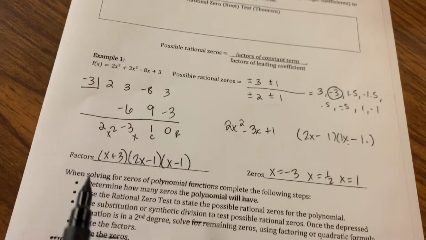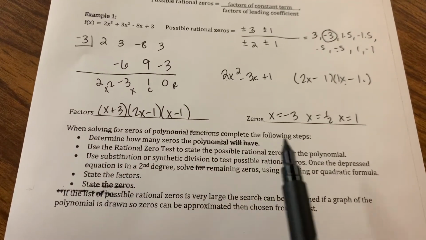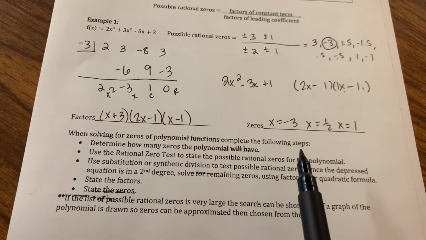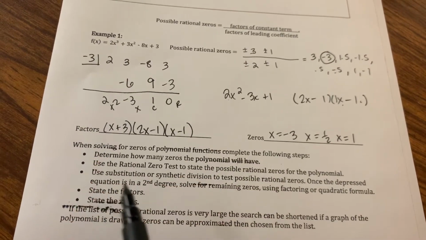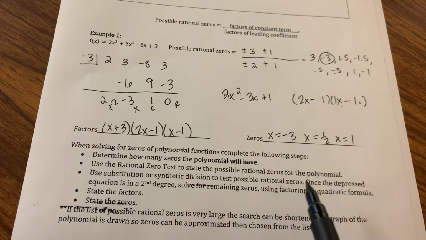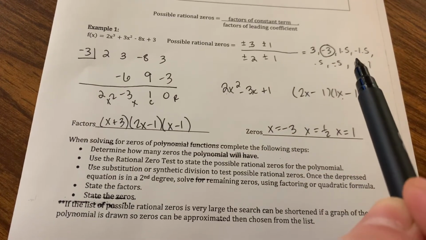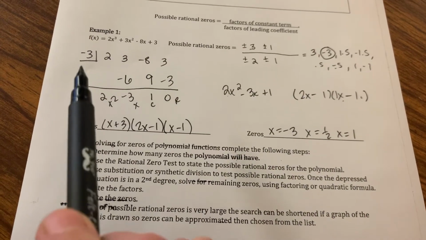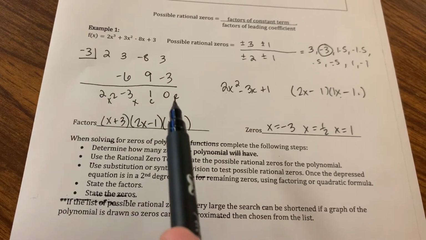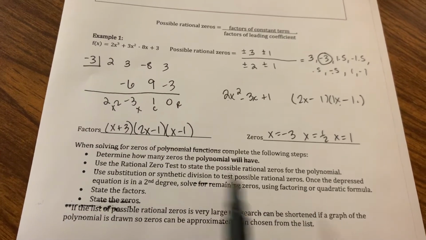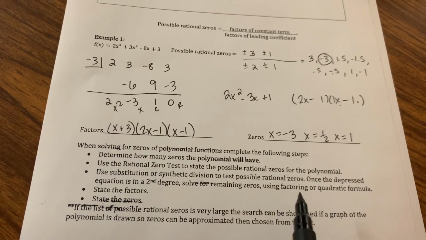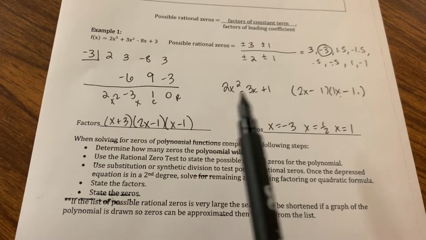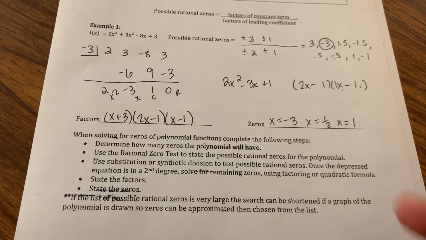So that is how you find your zeros if you can't use division given a factor, or you can't factor yourself. It says, when solving for zeros of polynomial functions, complete the following steps. Determine how many zeros the polynomial will have, 3. Use the rational zero test to state the possible rational values, done. Use substitution or synthetic division to test to see if it is 0, done. Once the depressed equation is to the second degree, solve for the remaining zeros using factoring or the quadratic formula. Well, if it wouldn't have been factorable, we would have had to use the quadratic formula.